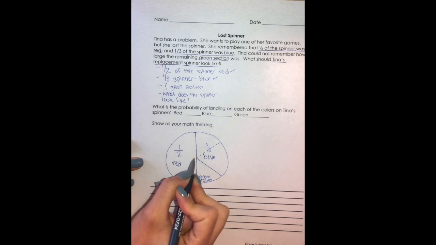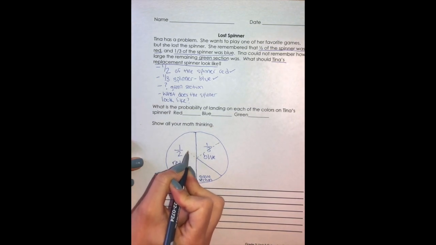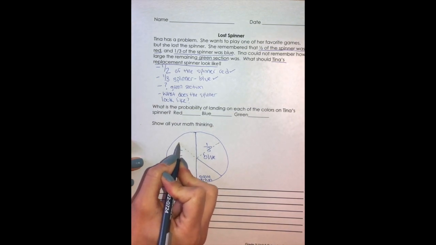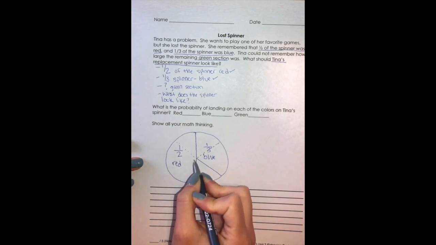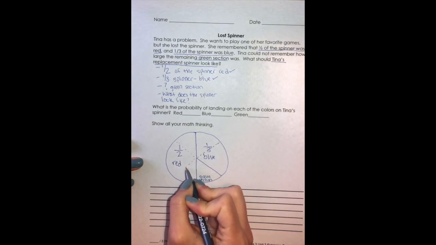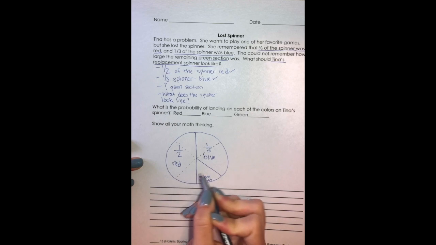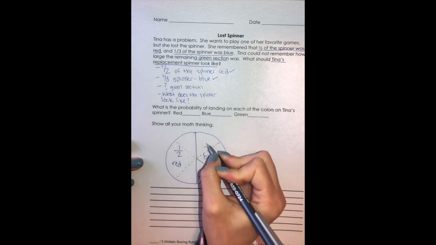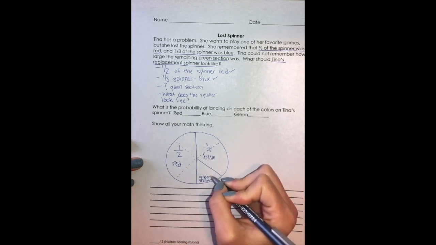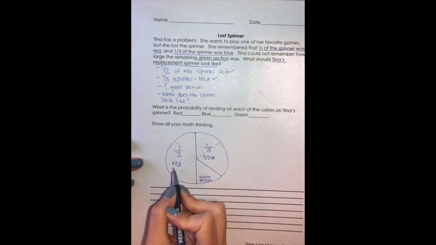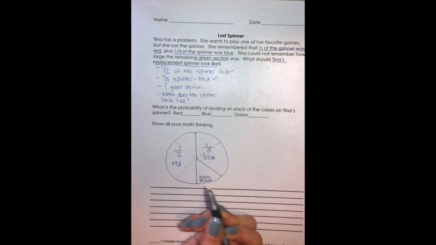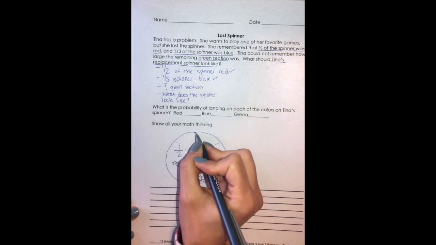Then I'm going to break up the rest of it too, because it looks like it's 1/3 of my red part too. If I had 1, 2, 3 green sections, that would show me one whole red section, or a half. Then I'm going to go right down.